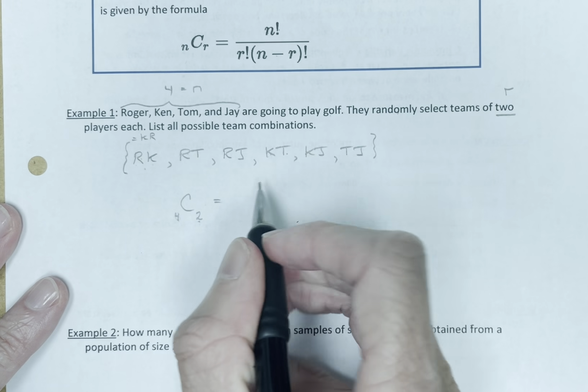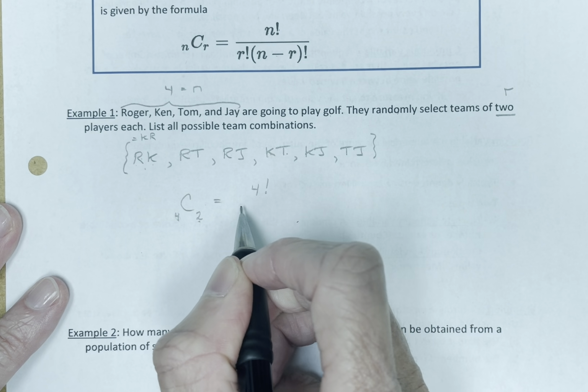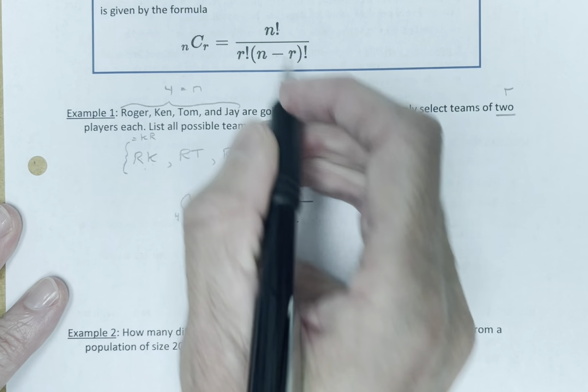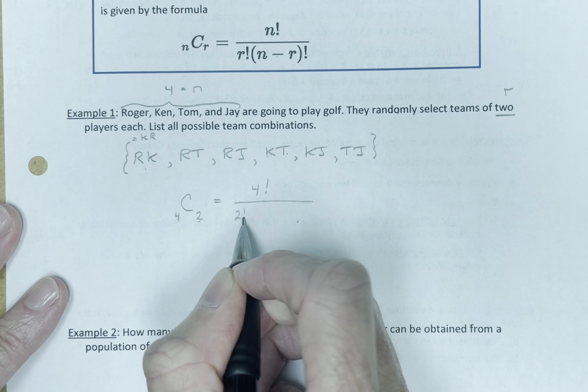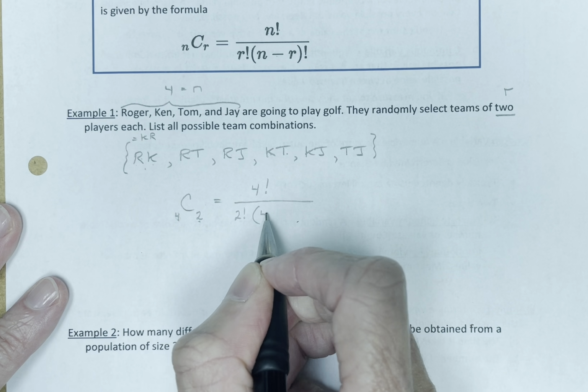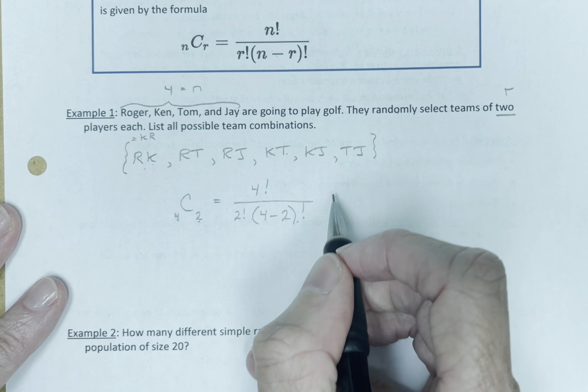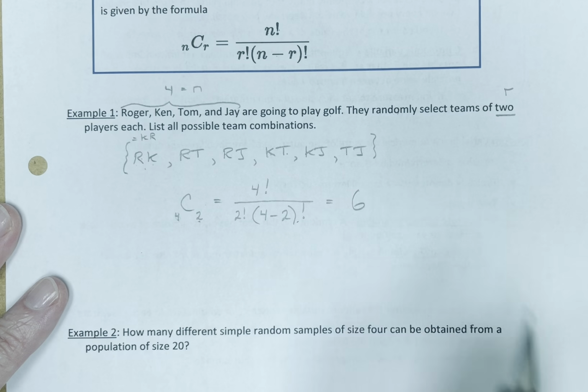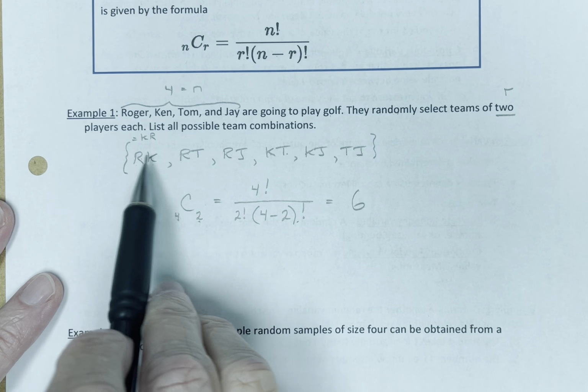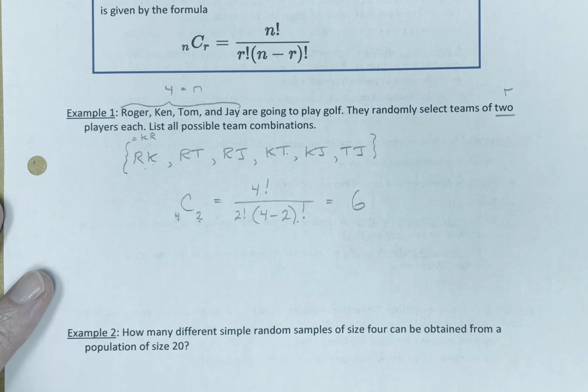So N factorial is 4 factorial over R factorial, which is 2 factorial, times N minus R, which is 4 minus 2, and that difference factorial. That goes into a calculator, and that comes out with what we already know: 1, 2, 3, 4, 5, 6. There are 6 possible team combinations.